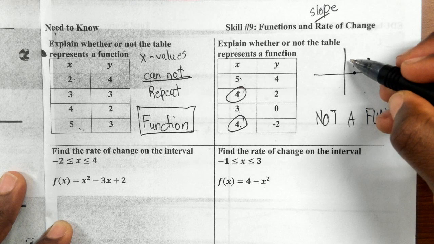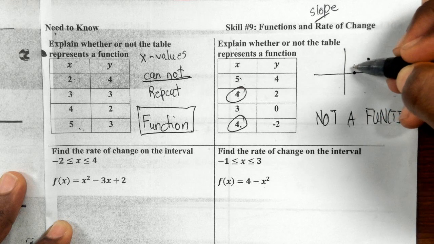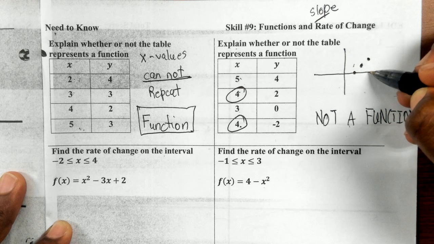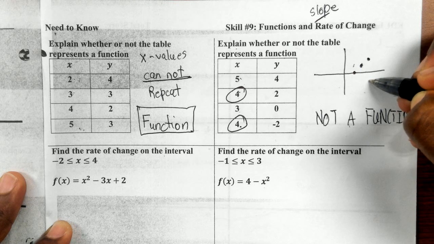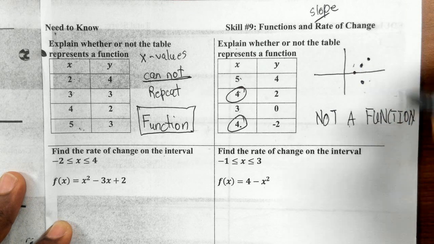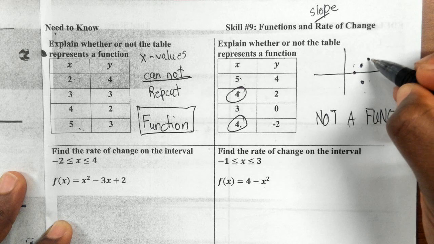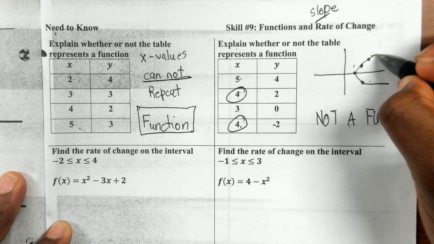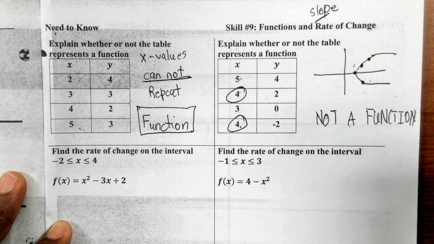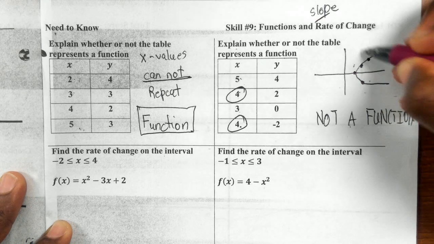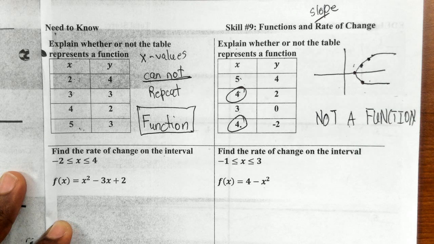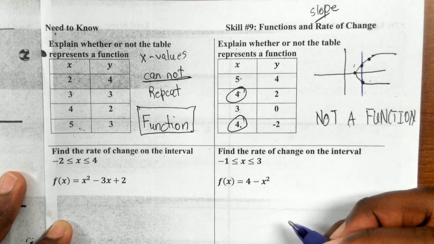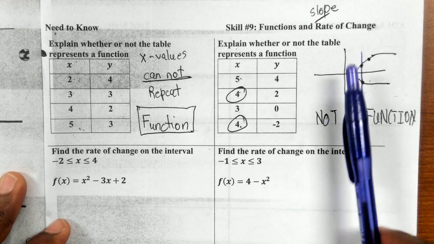And 4, negative 2: 4 for the x, and negative 2 for the y, will be somewhere down here. If you connect those points together, that would look like this. And if you did your vertical line test, it would hit your graph more than once. Again guys, that's what it's saying.